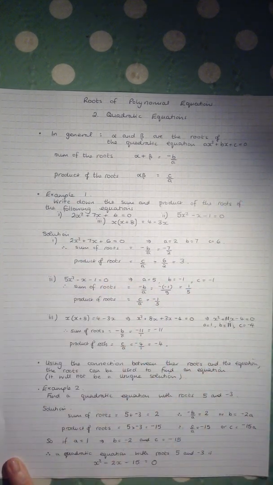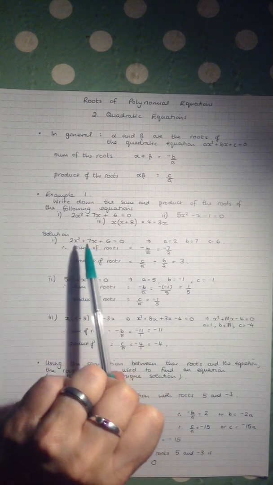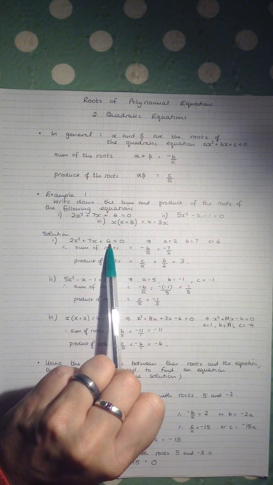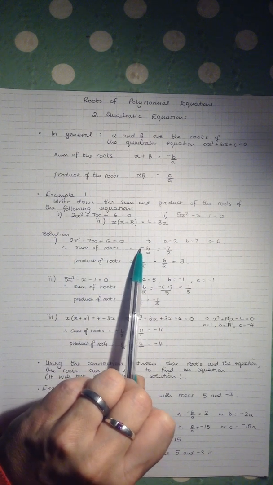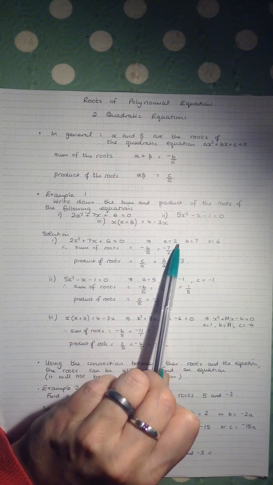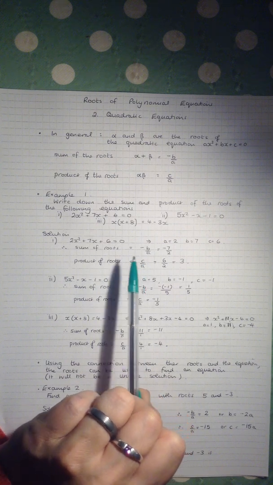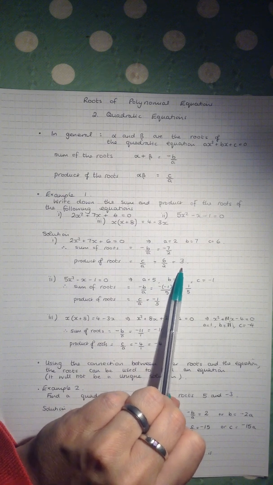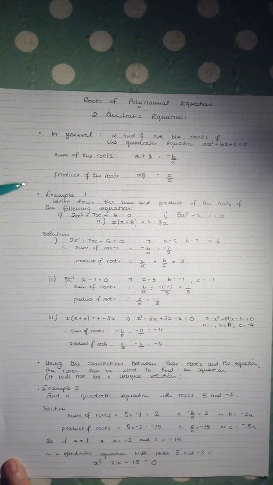So for example, if we want to find the sum and the product of the roots of the following equations, we'll start with 2x squared plus 7x plus 6 equals 0. From this we know that a is 2, b is 7 and c is 6. So the sum of the roots is just negative b over a, so it's negative 7 over 2. The product of the roots is the same as c over a, or 6 over 2, which is 3. And we do that for all of them.